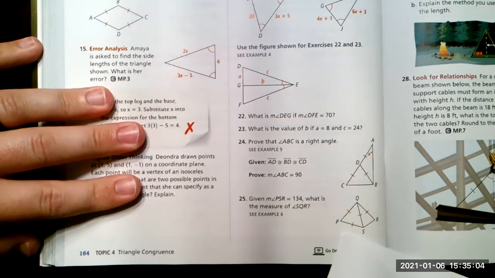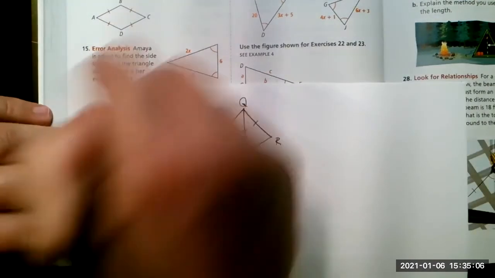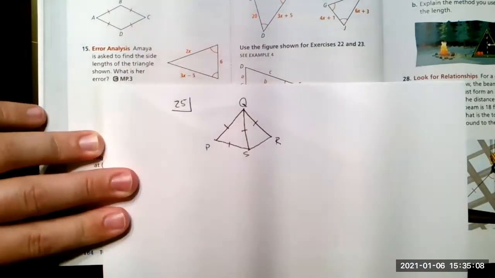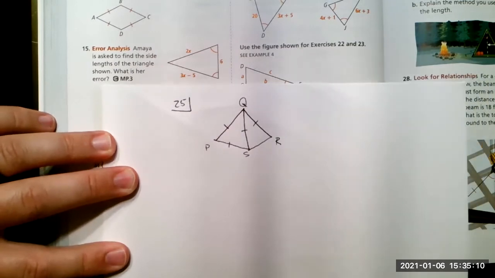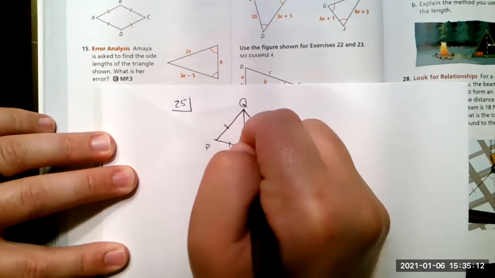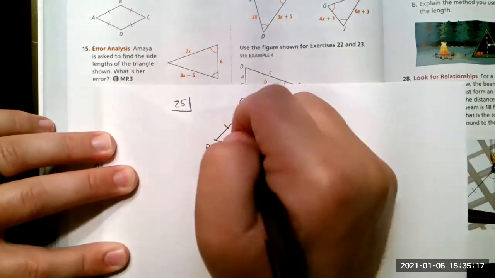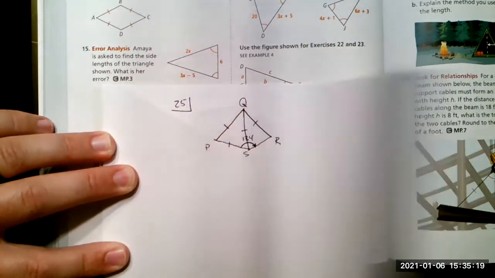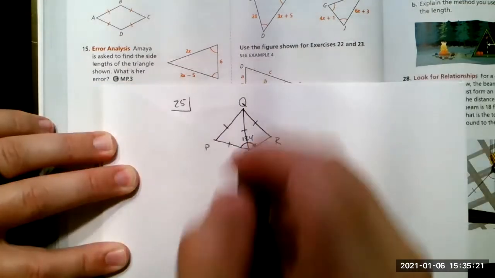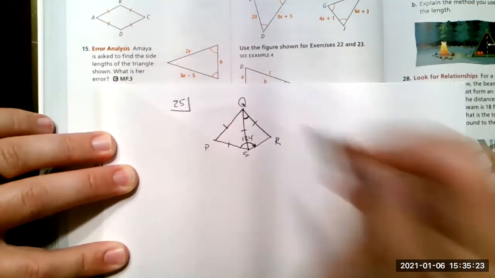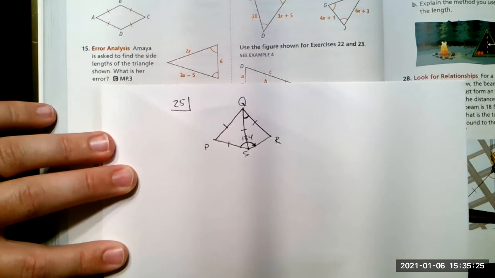So we're on number 25 now. So they're saying, given that PSR, this angle right there, both of those together was 134. What's the measure of SQR? So looking for that measurement right there.